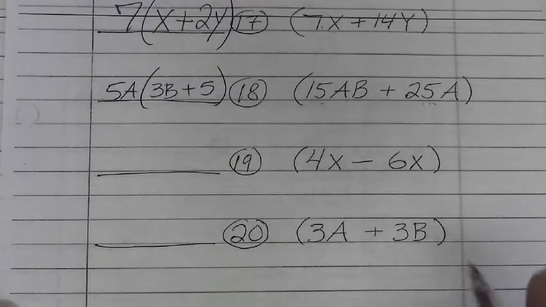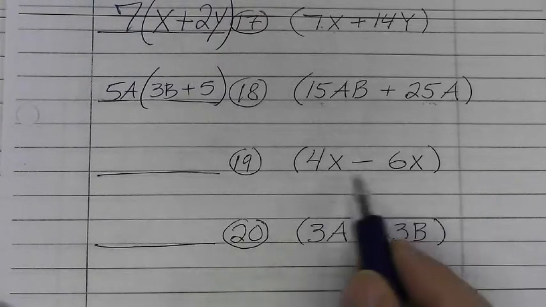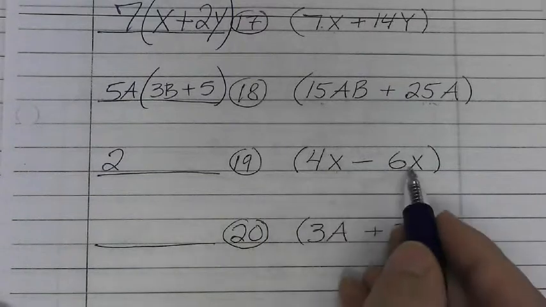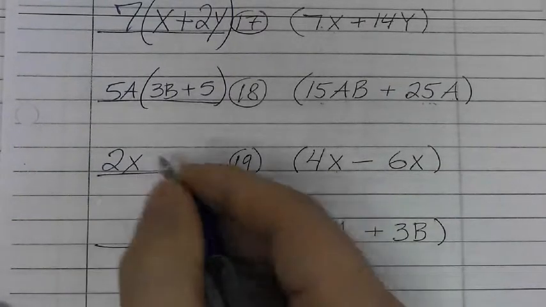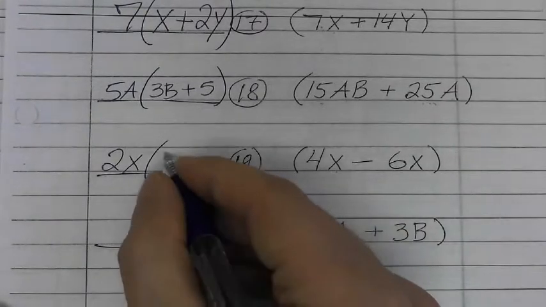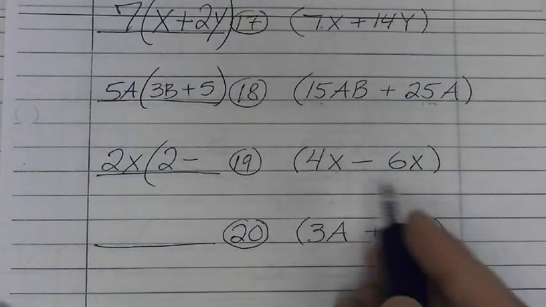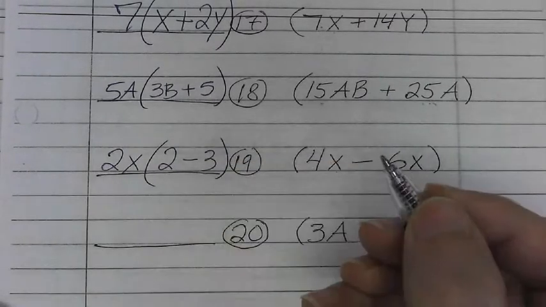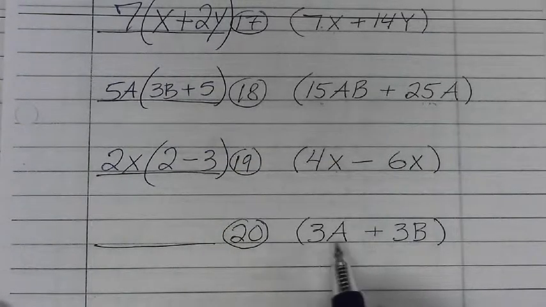Last two problems here. Right here, greatest common factor, numerically, I have a 2. I also have an x in common. I can pull that out as well. 2x times what equals 4x? 2. Minus. And 2x times what equals 6x? 3. And now for the last question.